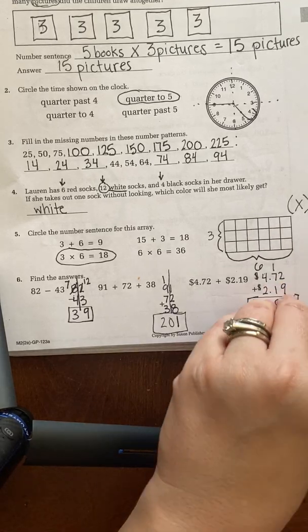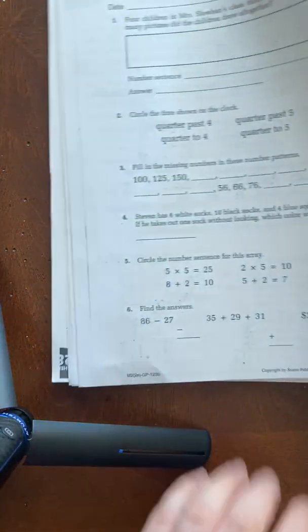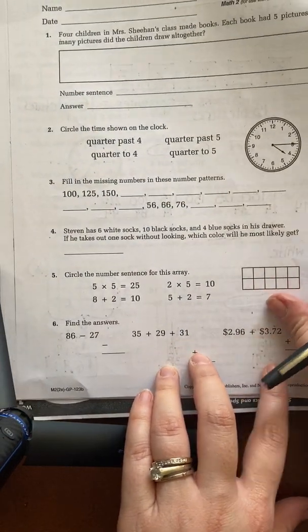So this is side A. Now side B, when you're done with it, don't forget to send me a picture so I can grade it, that you are done. Let's look at side B.